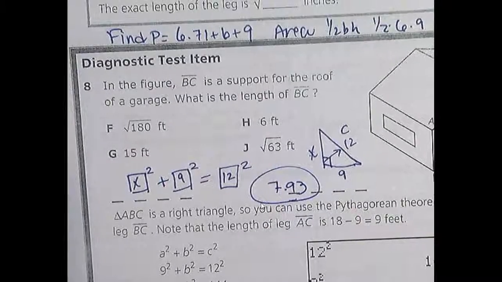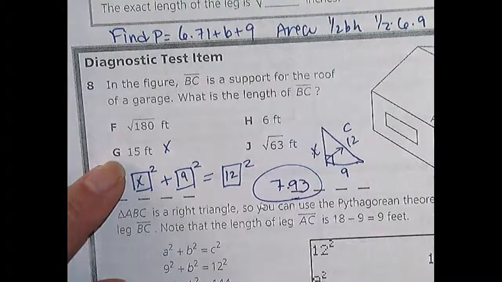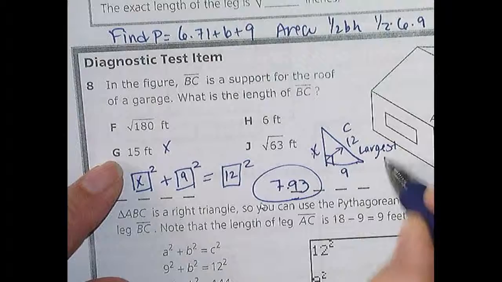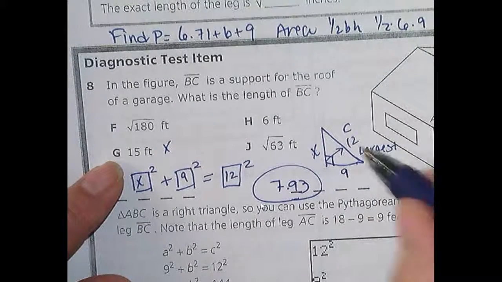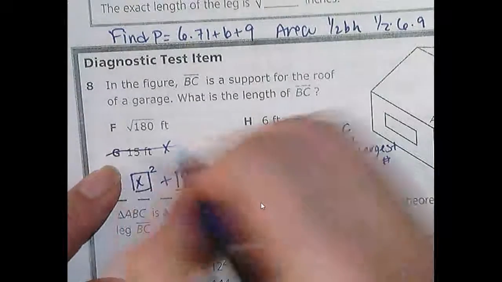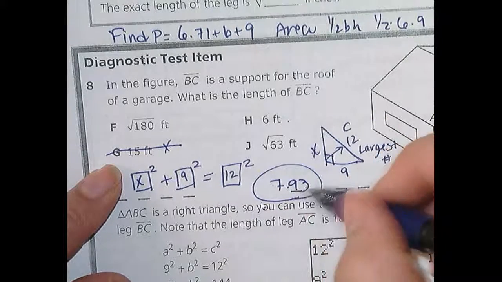What the heck? Does 7.93 look like 15? No. By the way, let me talk about 15. If 12 is the largest number, by the way, it is, because C is the largest of these 3. If this is 12, how can that be 15? That's a great question. That is really wrong. 6 would be a great answer. It would work, but it needs to be 7.93, so that one's wrong.